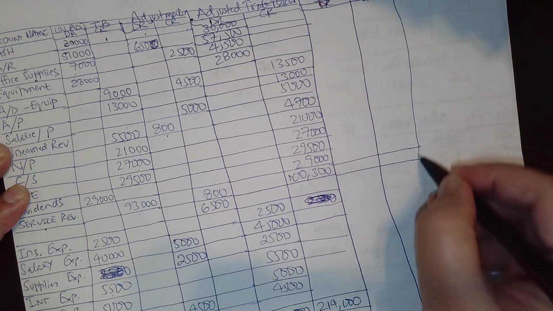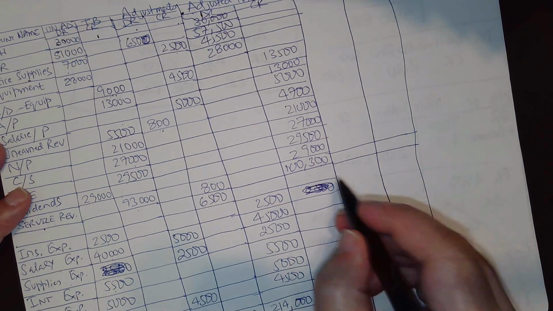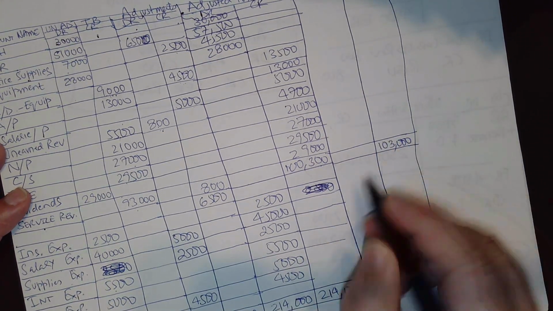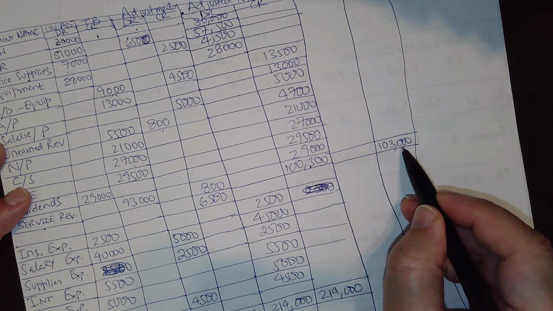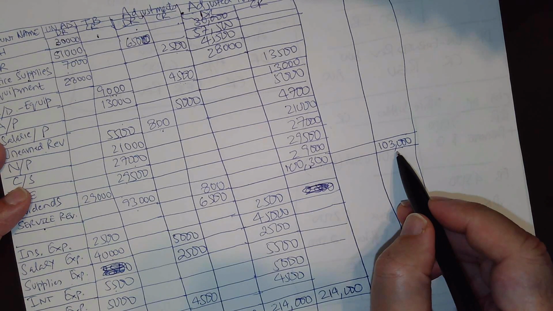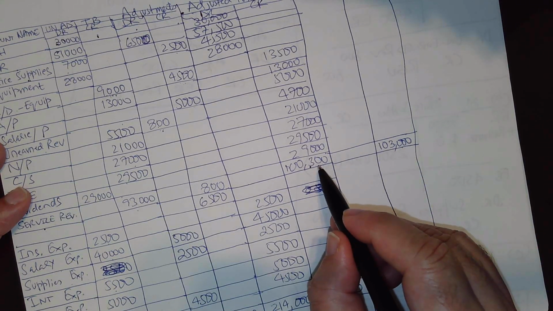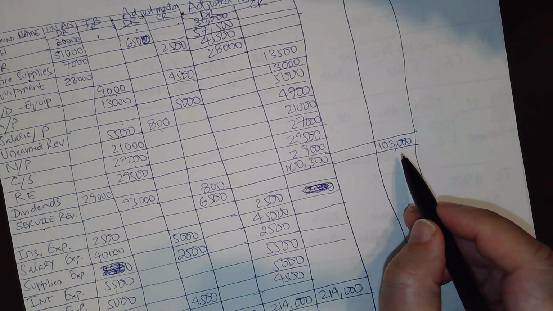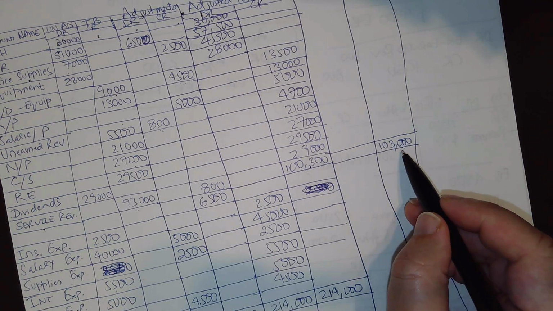Let's just make another one for the balance sheet over here. So we're going to put 103,000. I am just simply copying this number over here. That's all I'm going to do in this step, just copying this number from the adjusted trial balance, 100,300, over here. So income statement is all about revenue and expense. So we copy the revenue. Now the next thing we're going to copy is all the expenses.